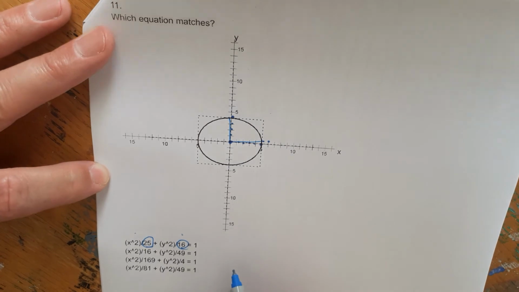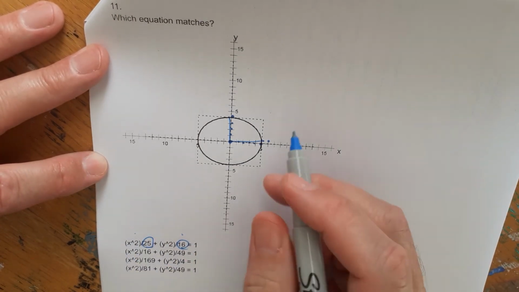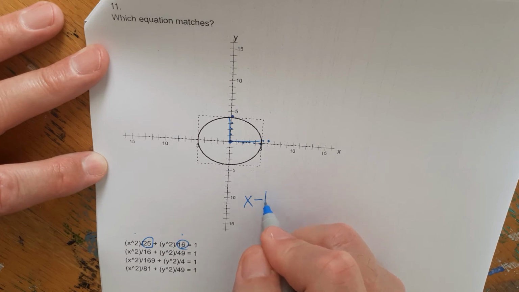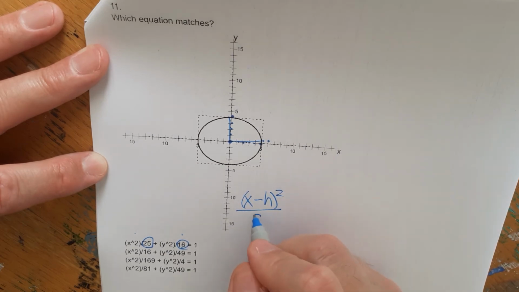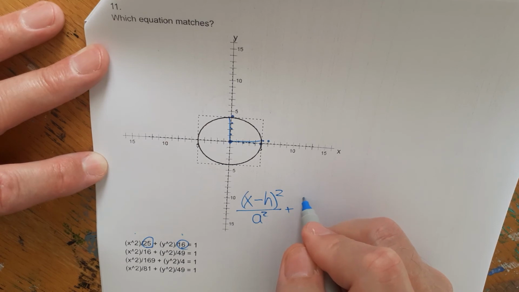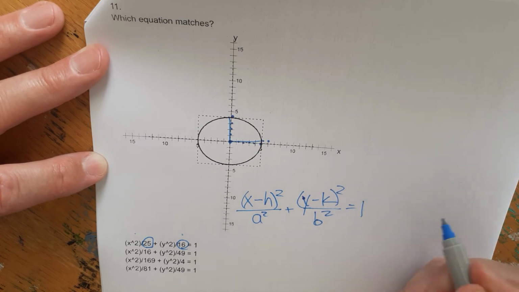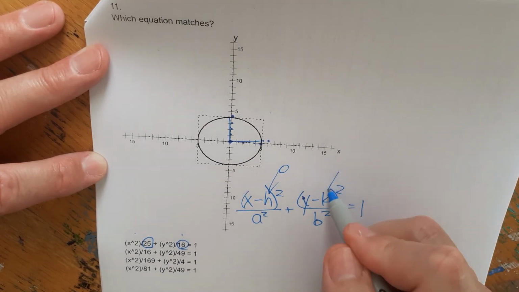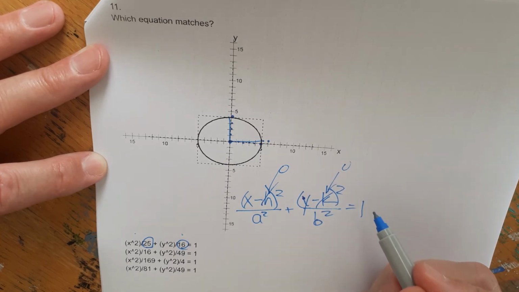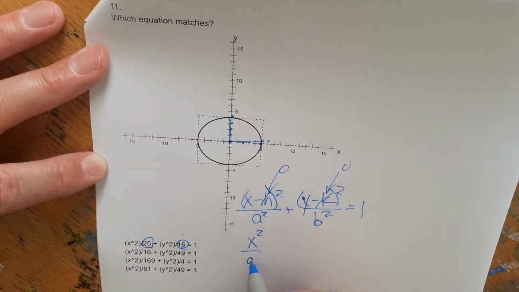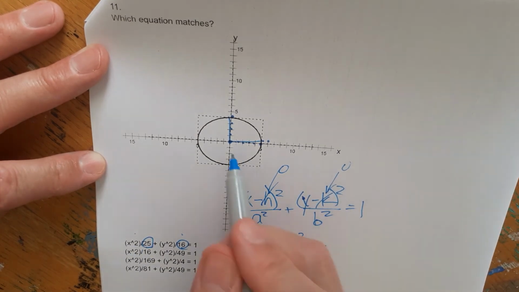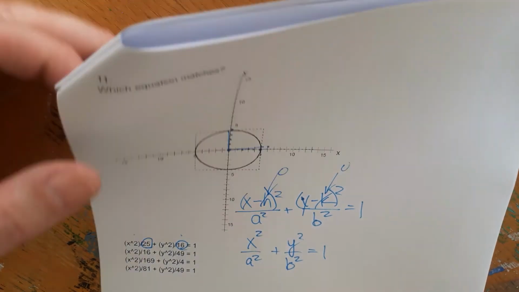Center is 0, 0. This one is kind of interesting. X minus h squared over a squared plus y minus k squared over b squared equals 1. Let's say this is 0 and this is 0. These disappear, right? So now you're left with x squared over a squared plus y squared over b squared equals 1. And that's what we've got right here. This term disappears if your center is at the origin. Pretty cool.